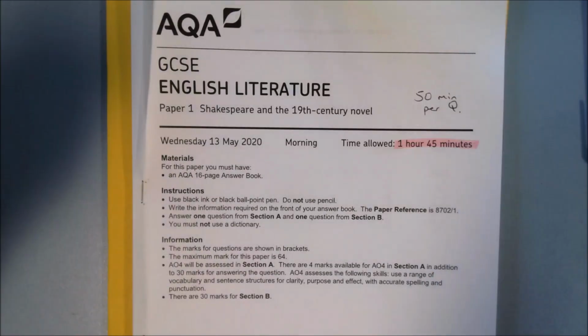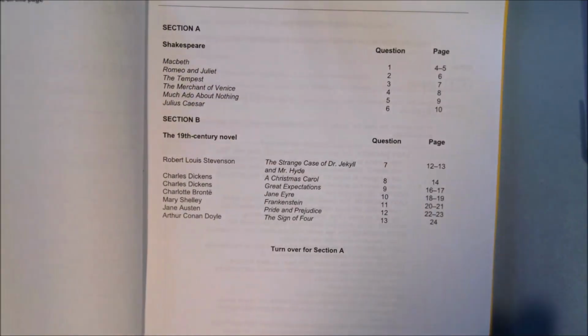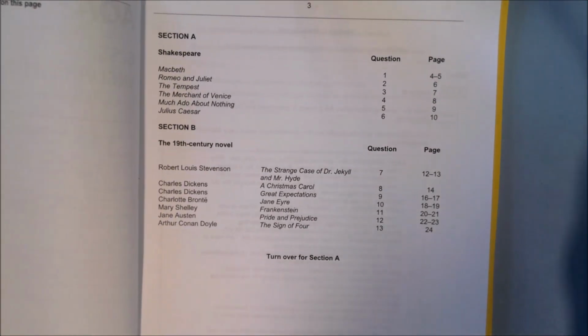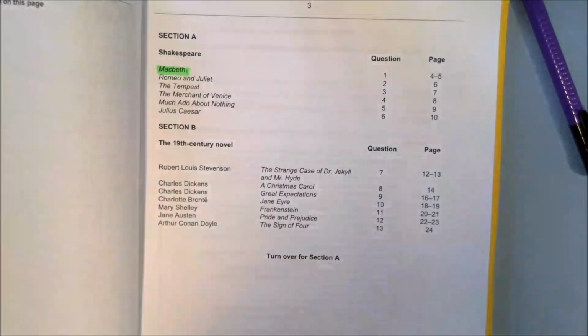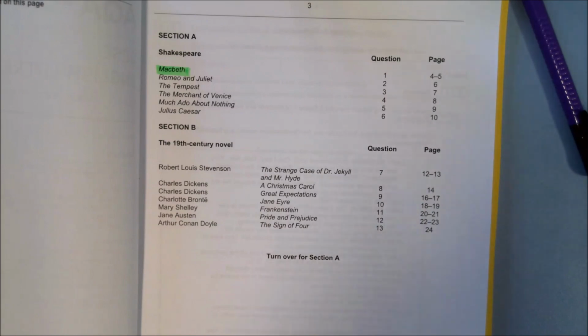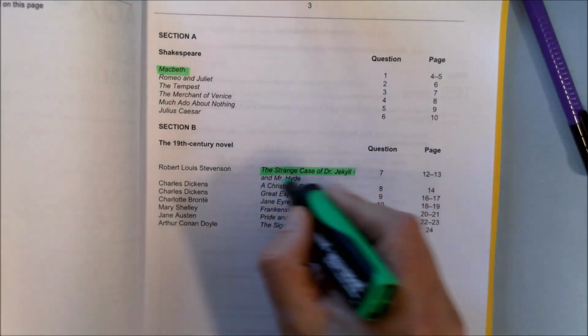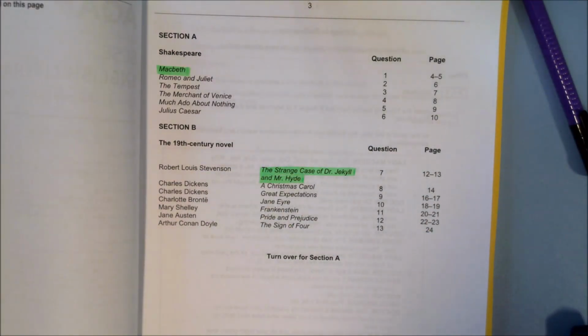So you have seen these booklets before, but I'm going to open them up for you just to give you that little bit of confidence and a reminder of what to expect. Inside the booklet there's a contents page, and as you can see there are 6 options for Shakespeare that schools could have taught. We want you to answer on Macbeth. Whatever you answer on will be marked, so please answer on the text you know the best, which is almost certainly going to be Macbeth. For the 19th century novel, again, the text you've been studying, The Strange Case of Dr. Jekyll and Mr. Hyde, they are both the first choices in both of the sections.